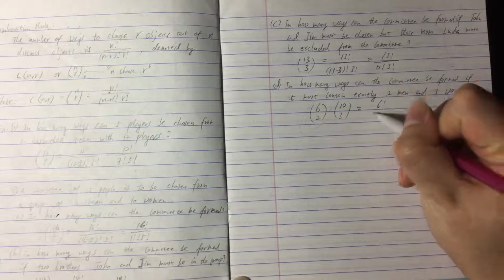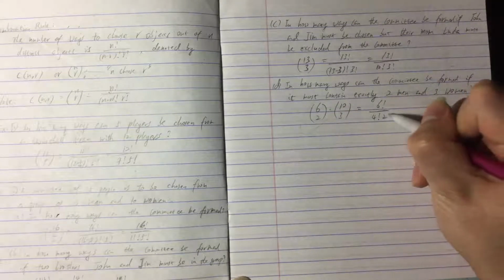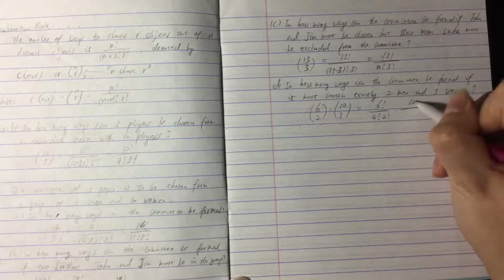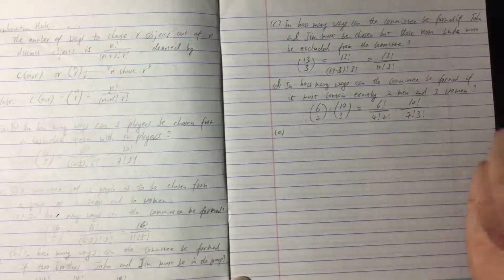So use the formula: 6 factorial over 6 minus 2, which is 4 factorial, times 2 factorial, times 10 factorial over 10 minus 3, which is 7 factorial, times 3 factorial. And use your calculator, that's the final answer. Next.